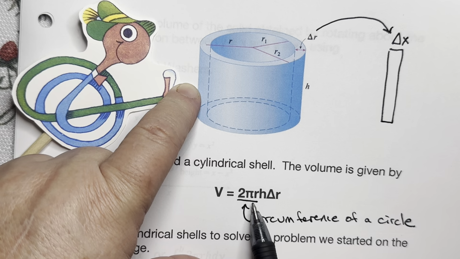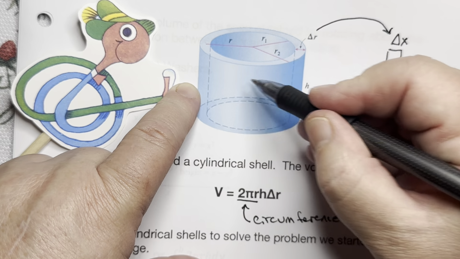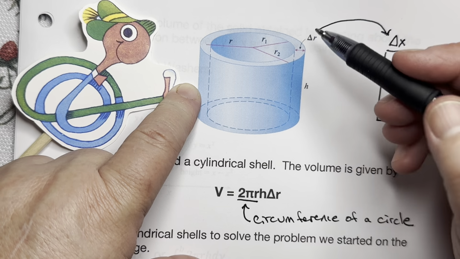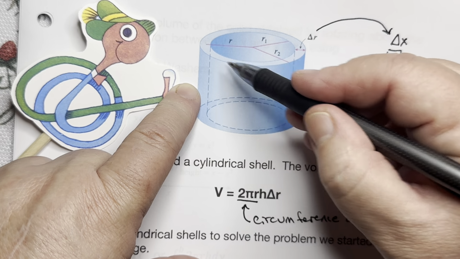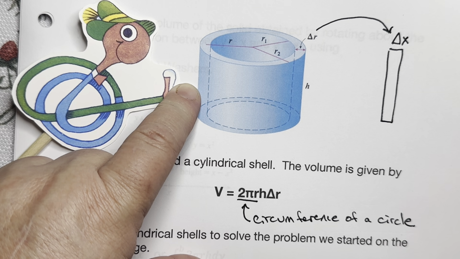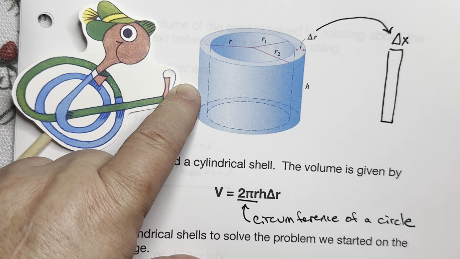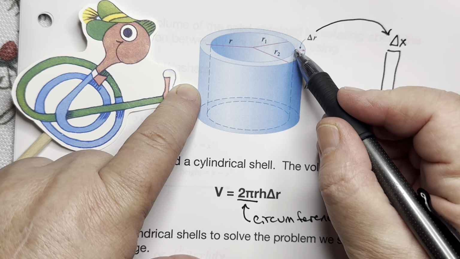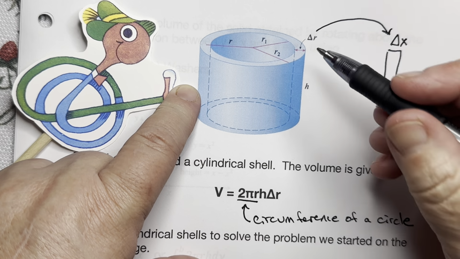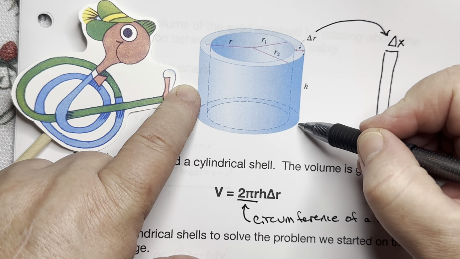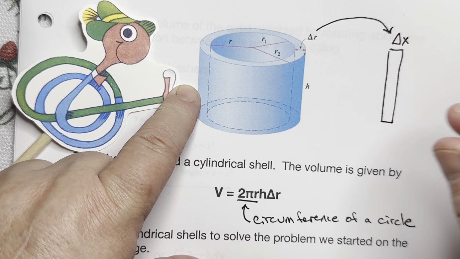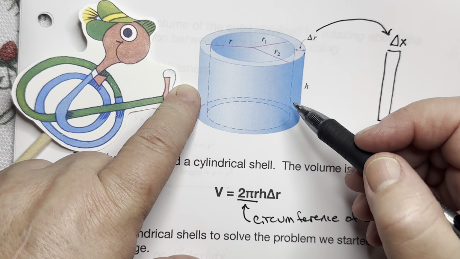So this is how far around the circle is. H is the height. So we're going to take a bunch of these rings and stack them. In a way, we're still working with washers. It's just that rather than looking at the difference between the inner and the outer radius, we're going to use H to take that place. So instead of a really flat washer, this is going to be a cylinder.